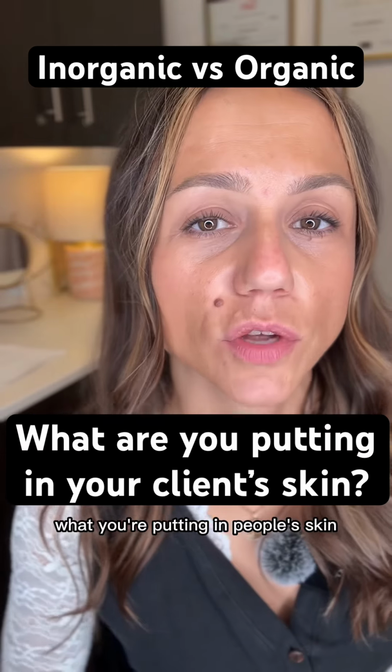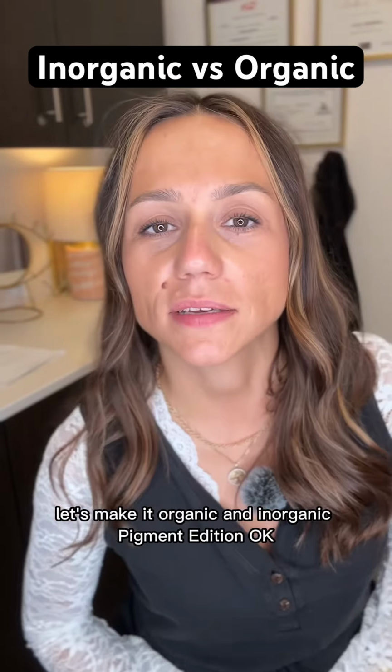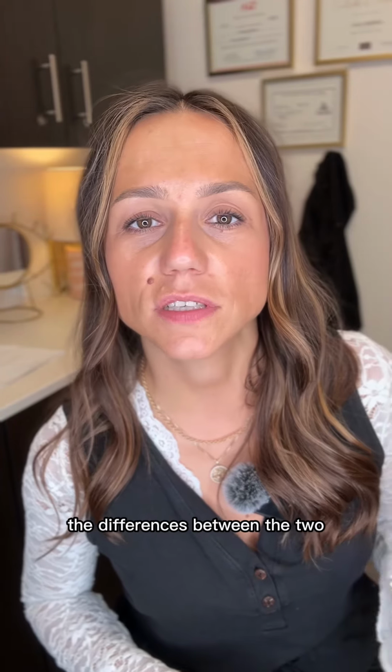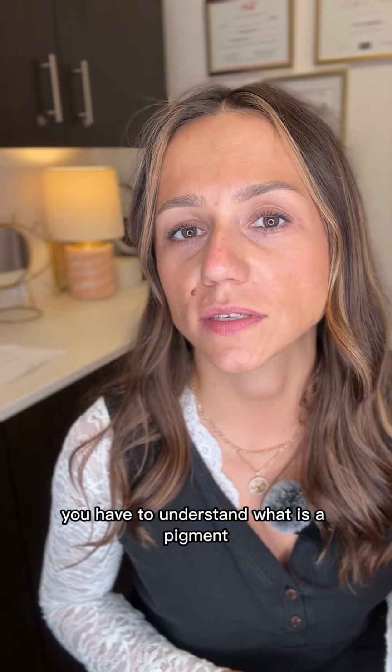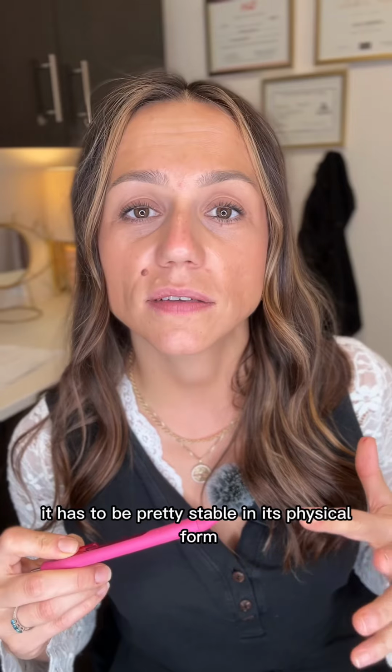Do you really understand what you're putting in people's skin? Let's make it organic and inorganic pigment edition, okay? For you to really be able to understand the differences between the two, you have to understand what a pigment is, and that is a substance that gives color to something. When it does that, it has to be pretty stable in the skin. So it has to be resistant to sun, it has to be pretty stable in its physical form, and it cannot be dissolved by water or oil.